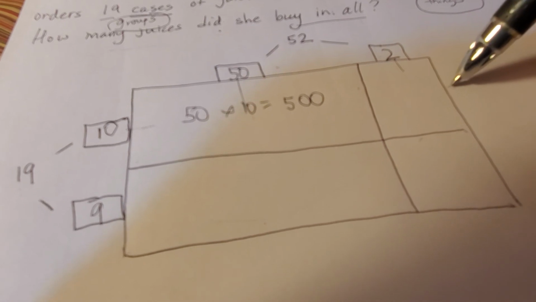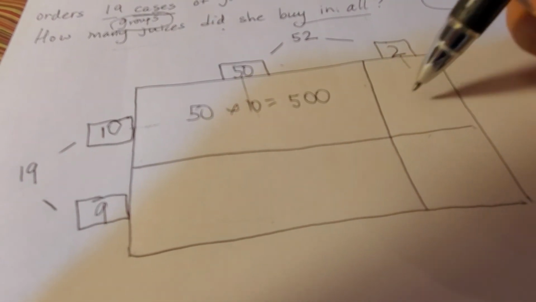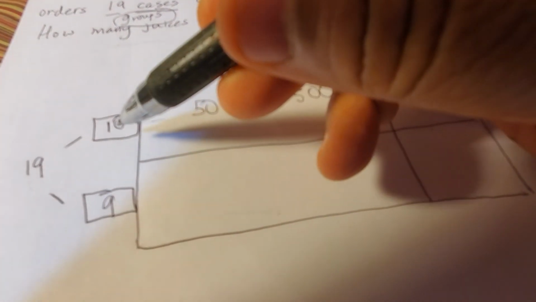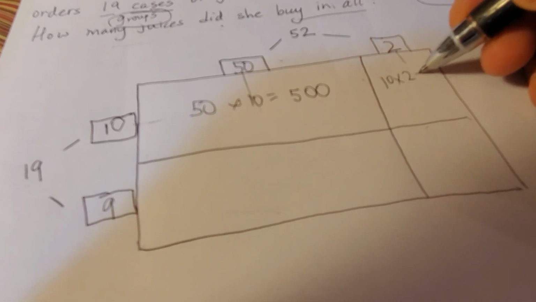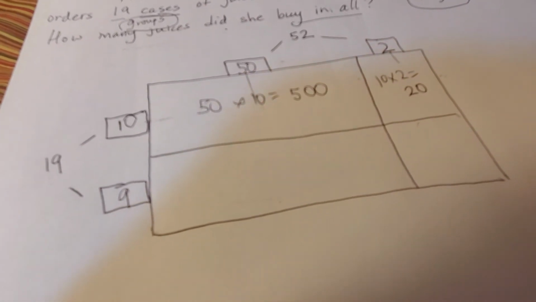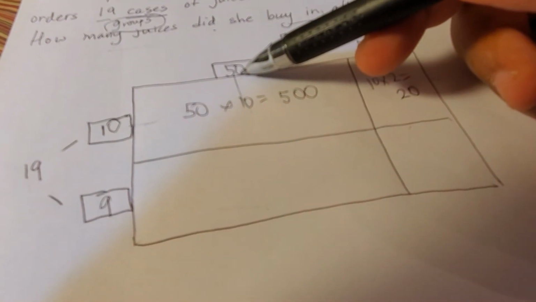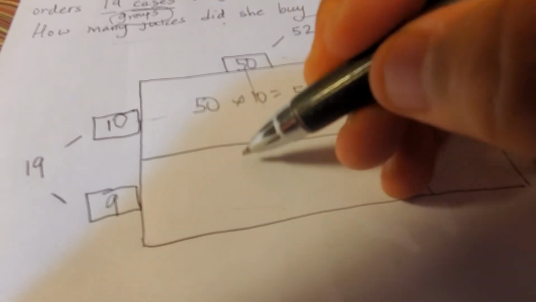Now, there isn't a number over here, so what do you have to do? You got to go all the way across. When you go across, you don't go sideways. You go straight across. 10. So this is 10 times 2, and that's equal to 20. All right, halfway there. Okay, this box here will be 50 times 9.